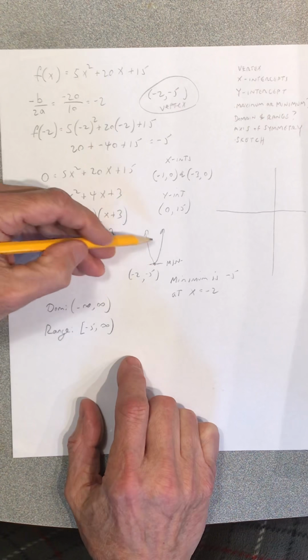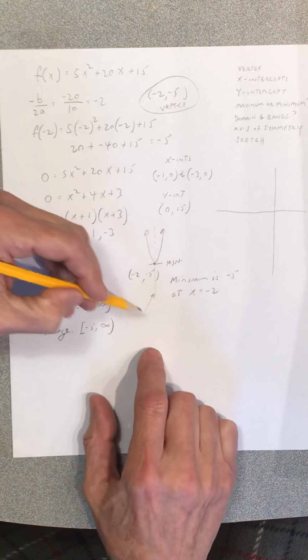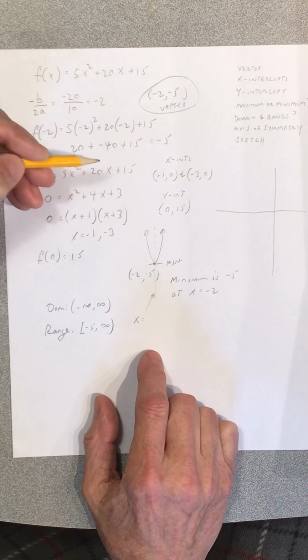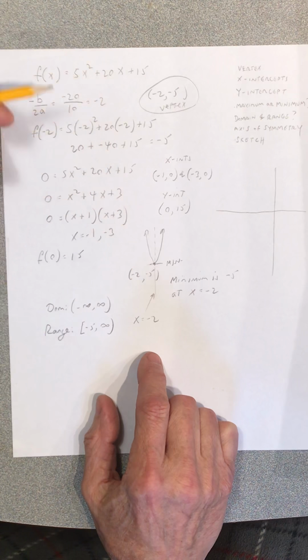And then the axis of symmetry, that invisible line down the middle, that vertical line, has an equation. X equals, what's the x value always here? It's always the same as it is in the vertex. X equals negative 2.